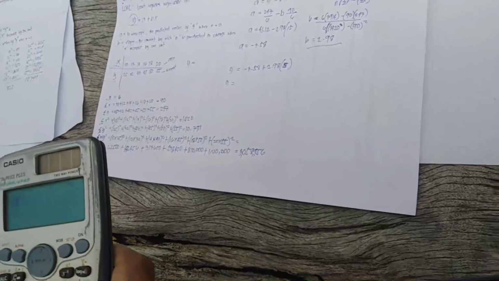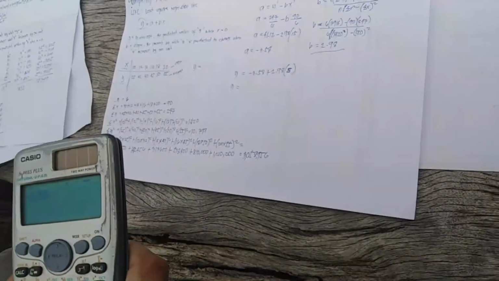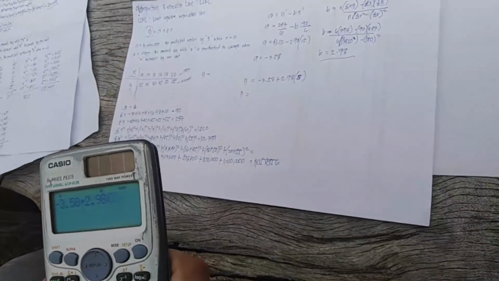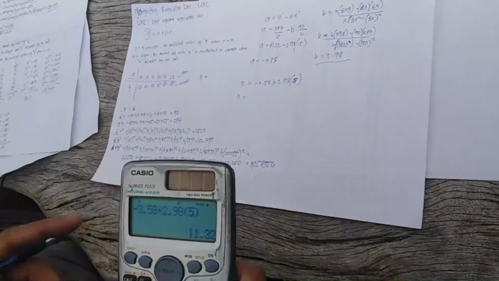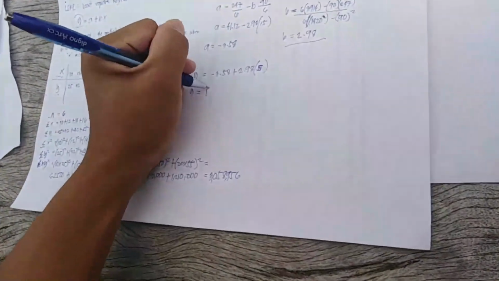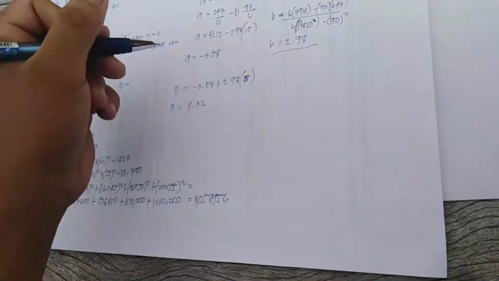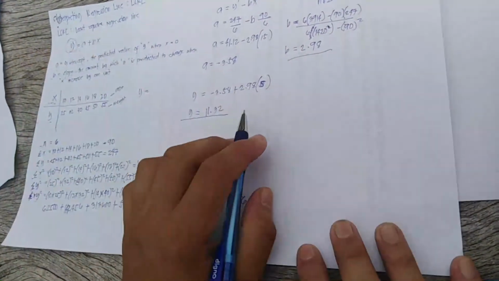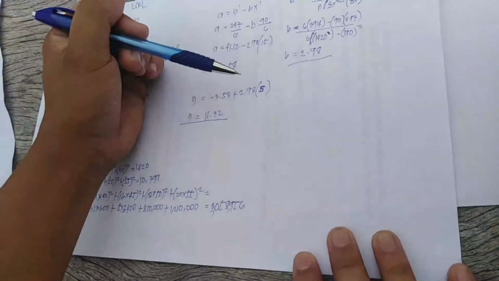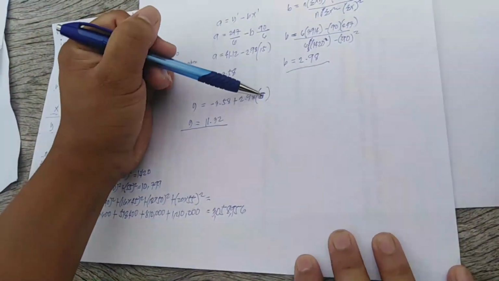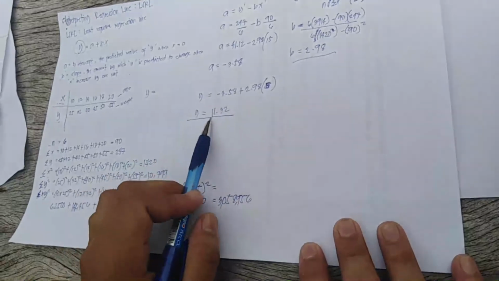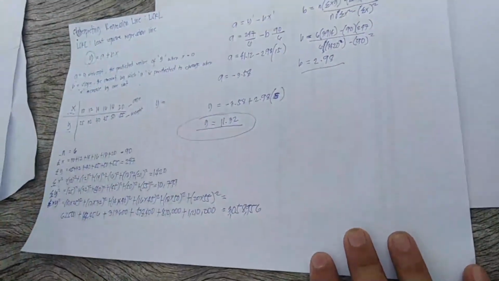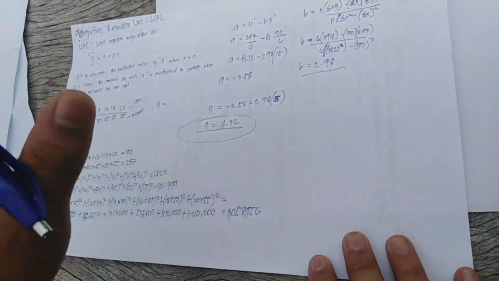So negative 3.58 plus 2.98 times 5 is equal to 11.32. So kung nagkakaedad ka ng 5, ang predicted na timbang mo ay 11.32. So gayon po ang pag-solve gamit ang regression line. Yan lamang po at maraming salamat.